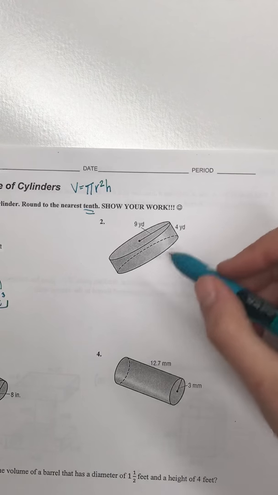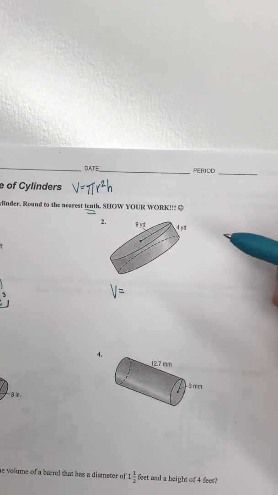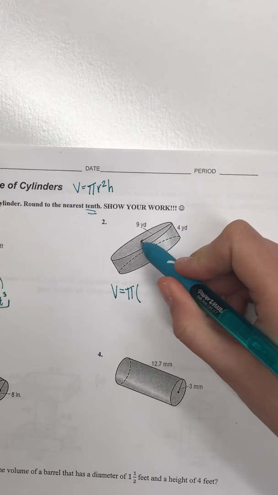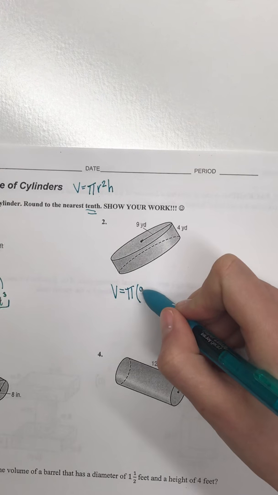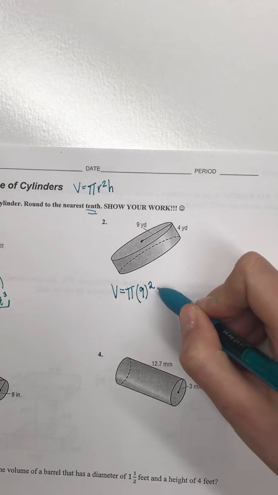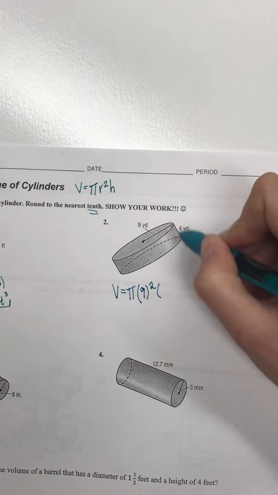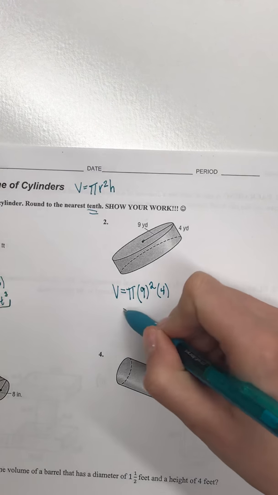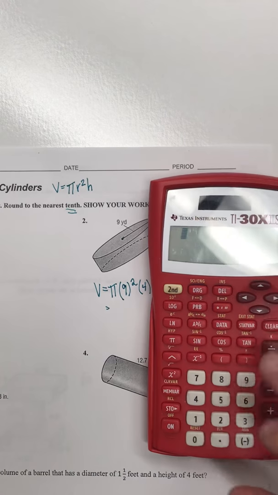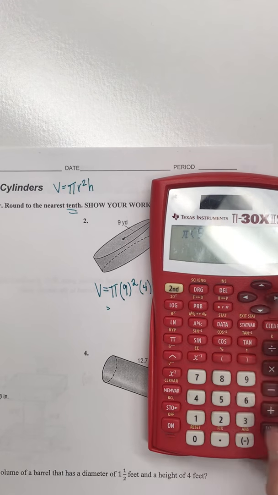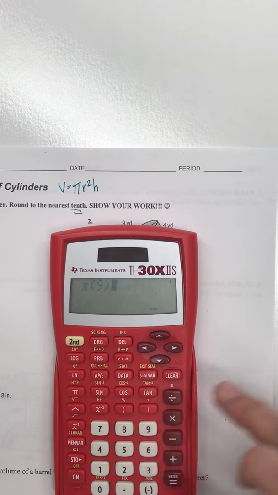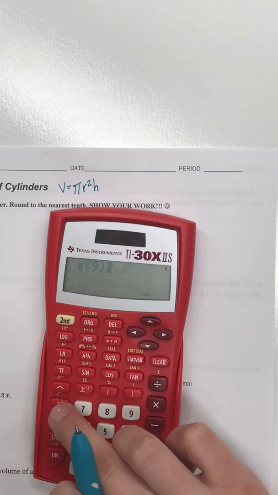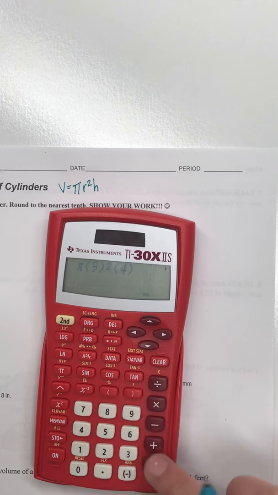If we take a look at number 2, I'm going to start with my formula. V equals pi. My radius is half of the length of the circle, which is the portion that it's showing me, so it's going to be 9 raised to the second power, times my height, which is how high my cylinder is, so that would be 4. Go ahead and just type that right into your calculator. Pi parentheses 9 squared, you could just use the button right here for squared, parentheses 4.